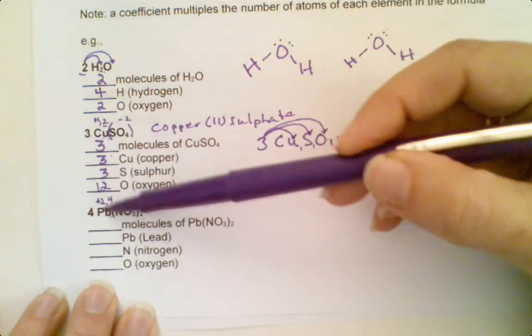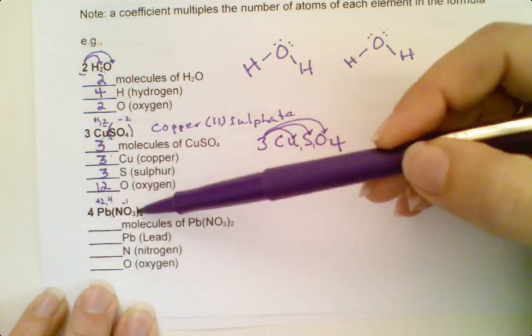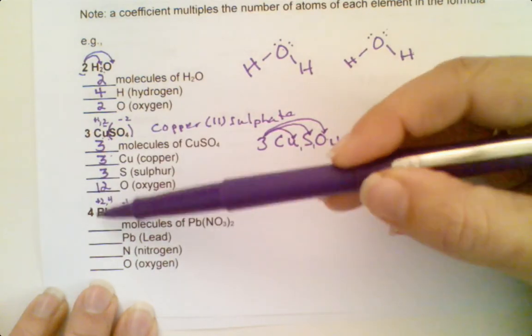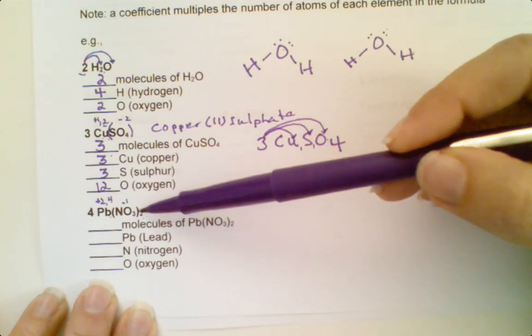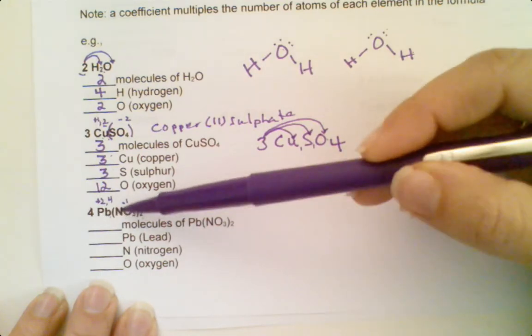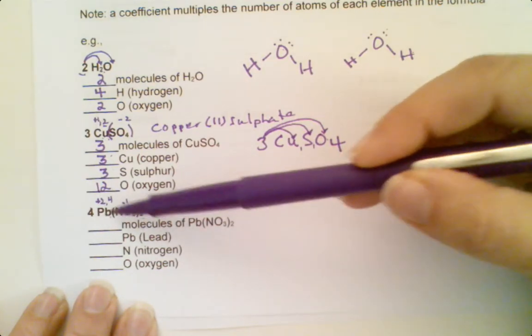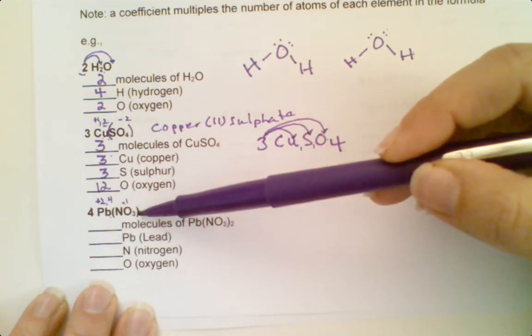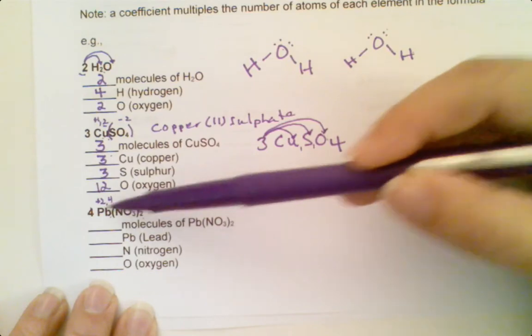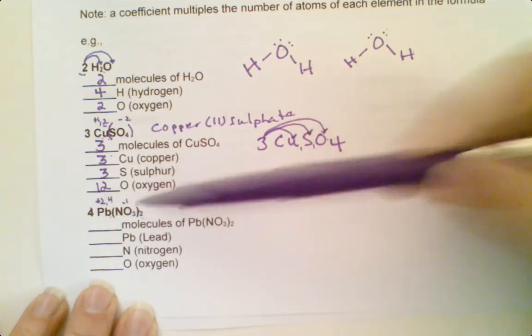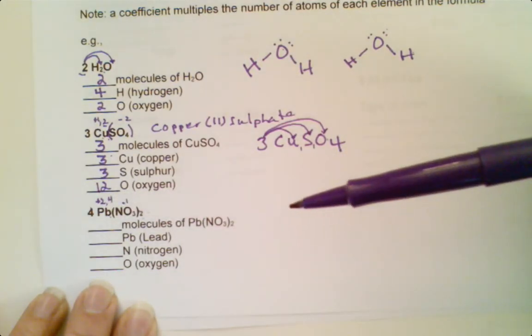Remember, the first part of the compound is always your cation. The second part is always the anion. This is a polyatomic compound, and that is because there's more than 2 atoms. If there was only 2 atoms, it would be a binary compound. Poly means more than 2. So here, based on the crisscrossing, this would be lead 2 nitrate.